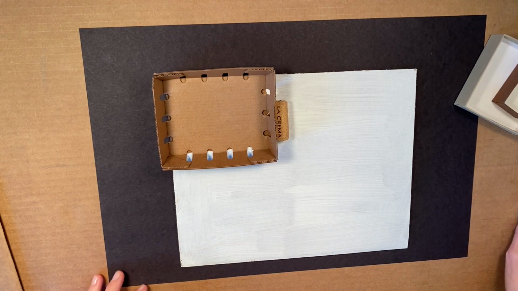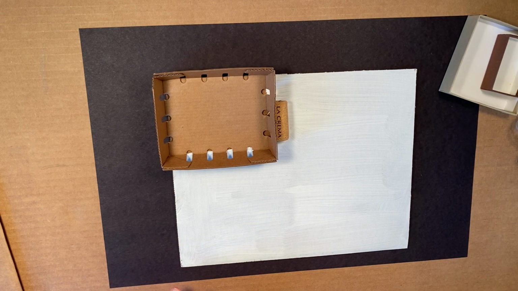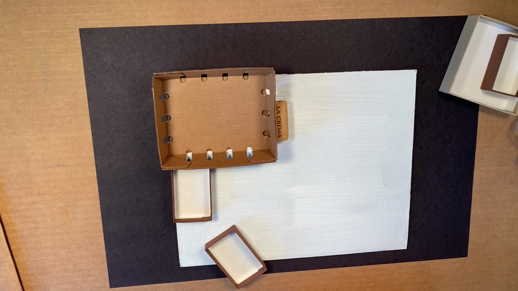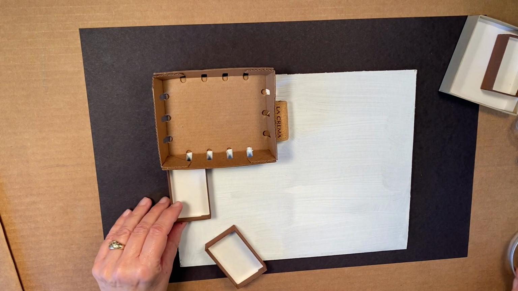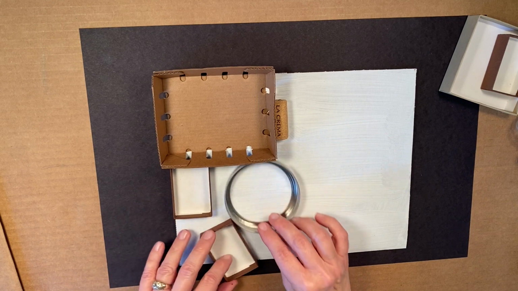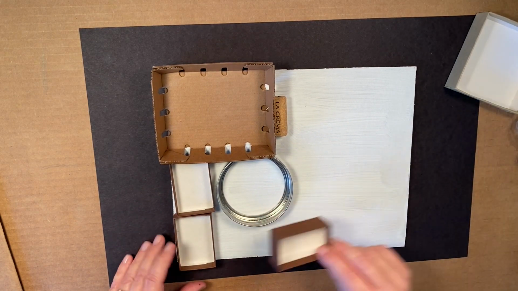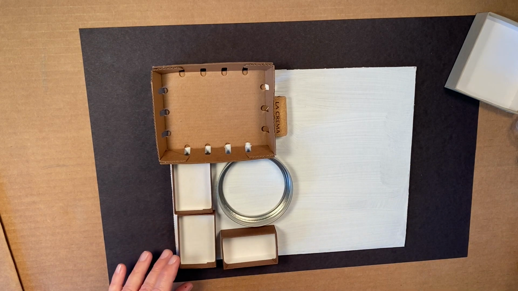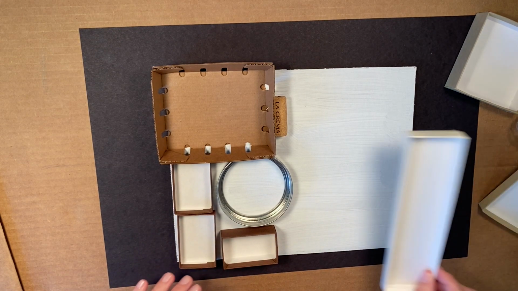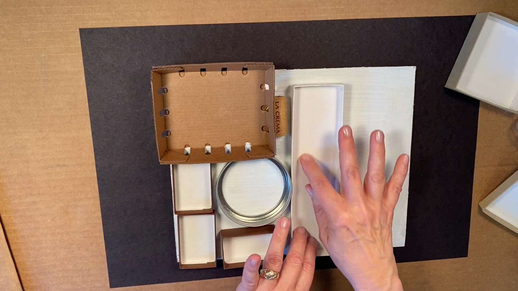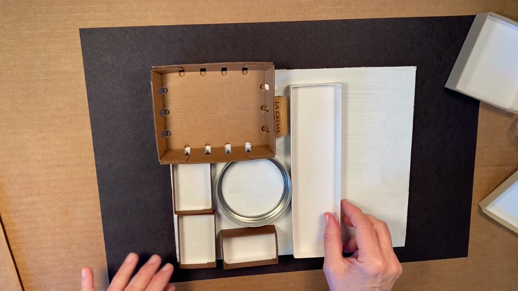What I'm going to do is just try to arrange all these different box shapes that I have in different ways and figure out what works. Let's see. Kind of don't like that there because it's going to cut the whole thing in half.